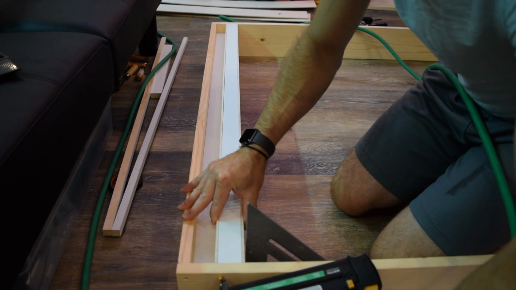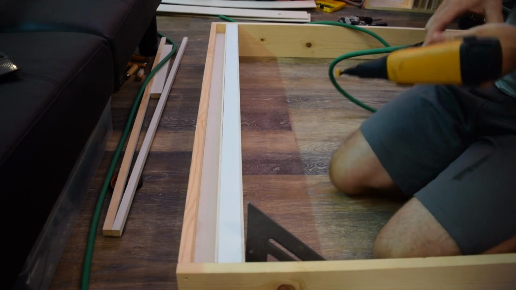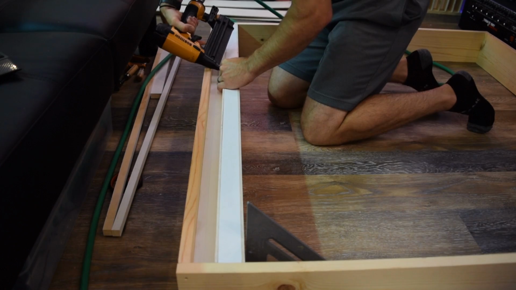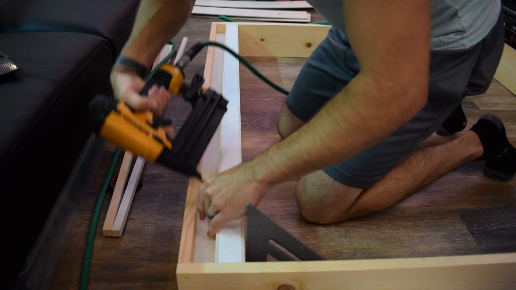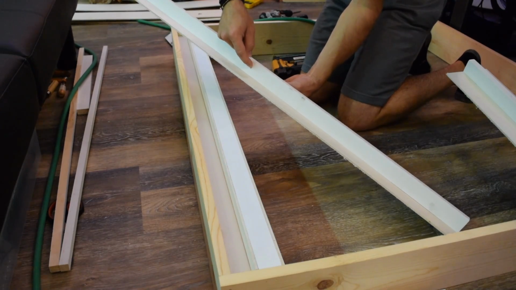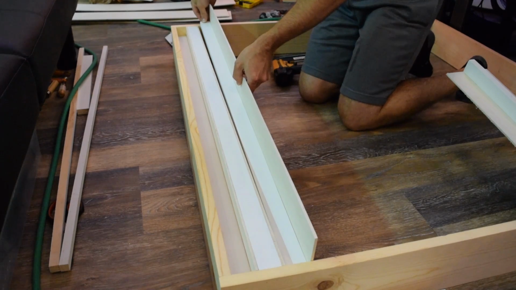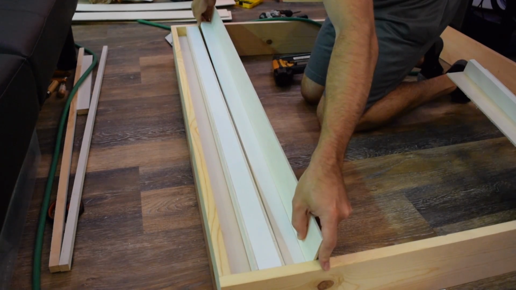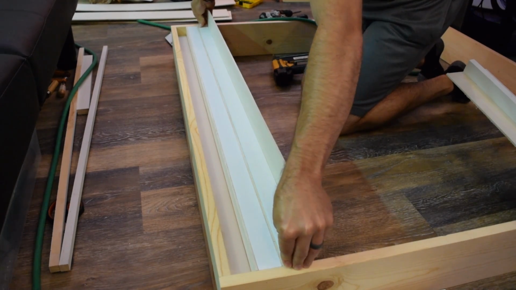Now, if you're going to use a brad nailer or a pin nailer or even a finish nailer like I am, just make sure that your brads aren't too long, because if you're going to buy pine like I did, it's usually very knotty. And if a brad hits a knot, that brad will come right through and really screw up this design, because then you'll have to cut the brad off and fix the damage that it does.